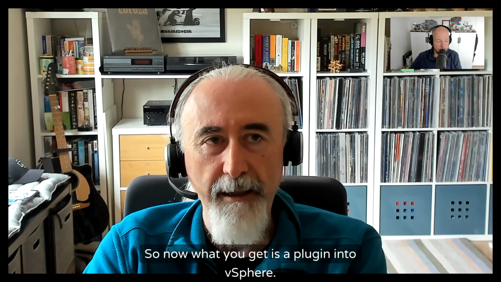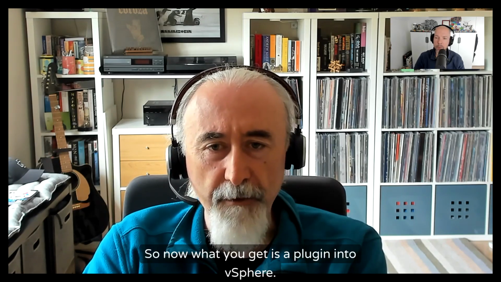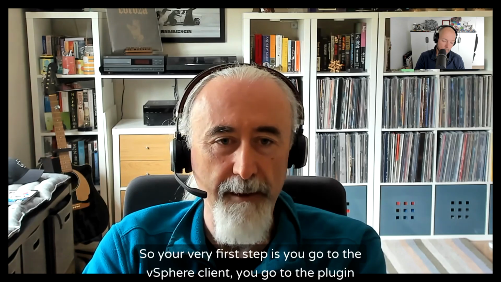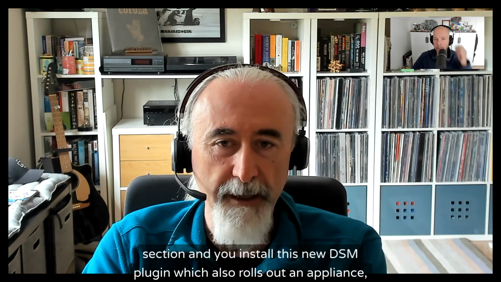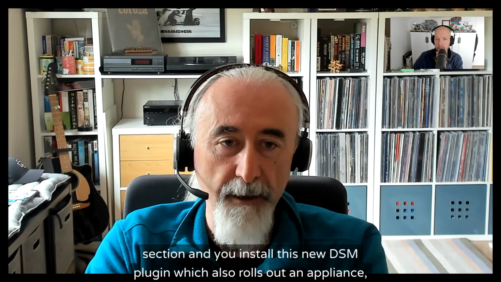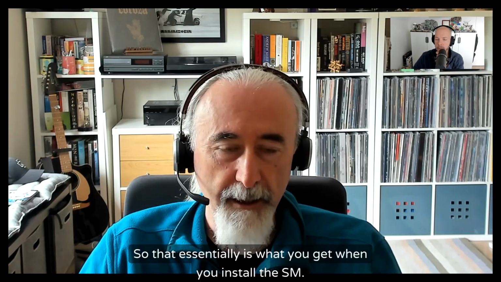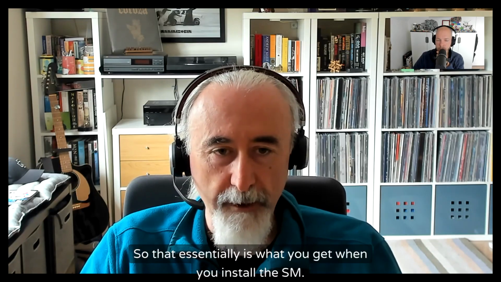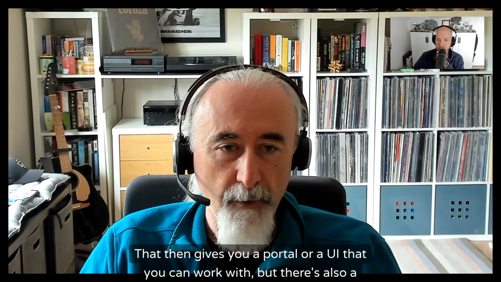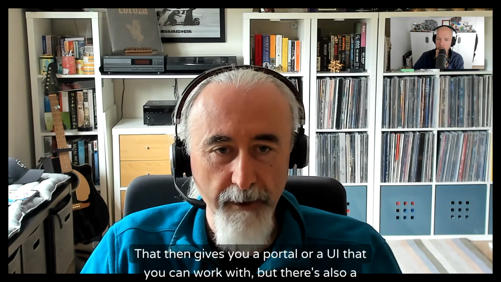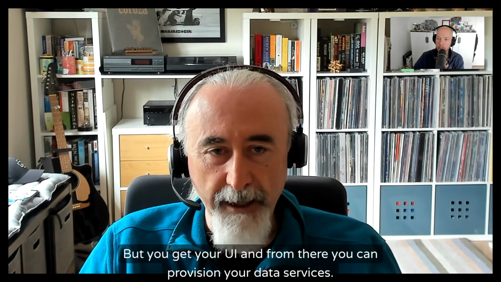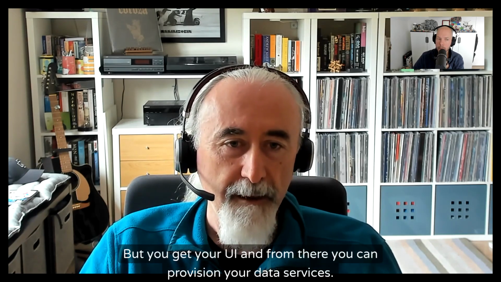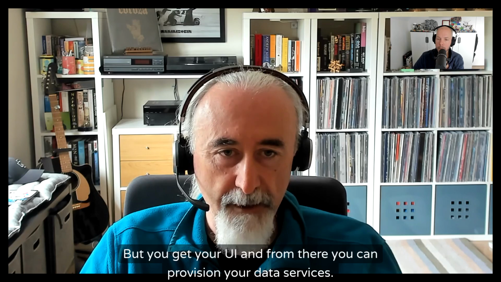So now what you get is a plugin into vSphere. Your very first step is you go to the vSphere client, you go to the plugin section, and you install this new DSM plugin, which also rolls out an appliance, a single OVA appliance. That essentially is what you get when you install DSM. That then gives you a portal or a UI that you can work with, but there's also a fully fledged API, but we can come back to that. You get your UI, and from there you can provision your data services.